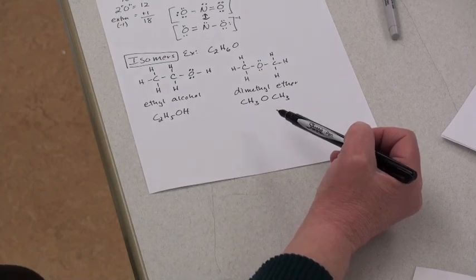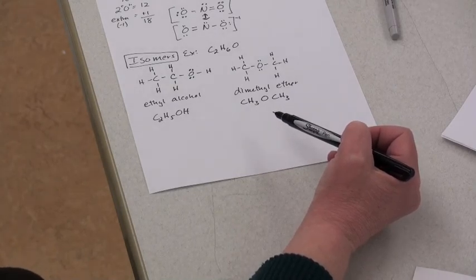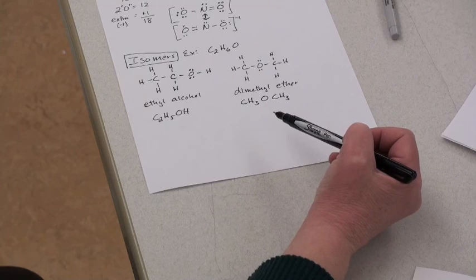So Lewis structures, very, very handy. They work great, but they don't show the 3-dimensional shape. They just show the 2-dimensional probable structure of a molecule. And we'll see the 3-dimensional shape in the next little video.